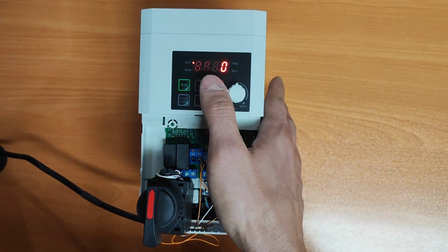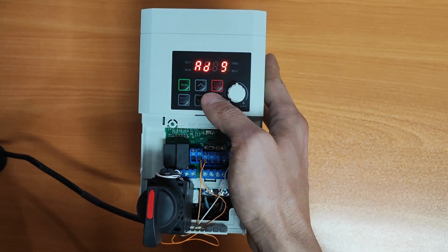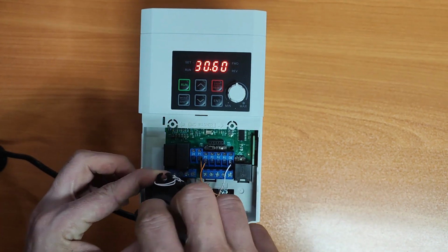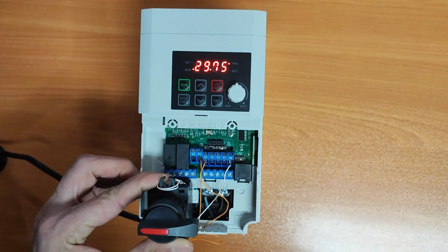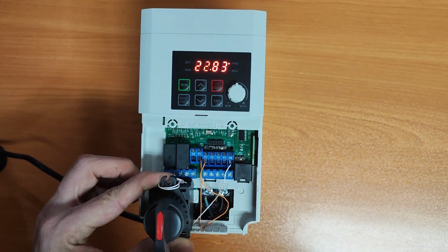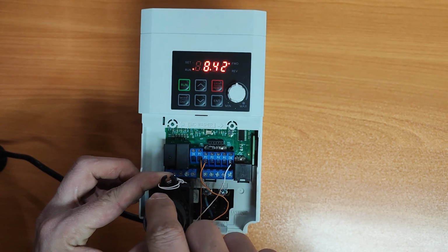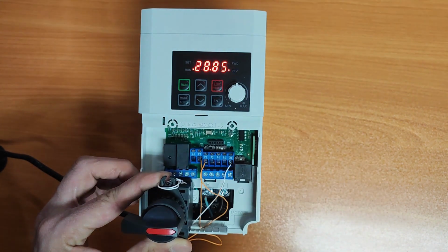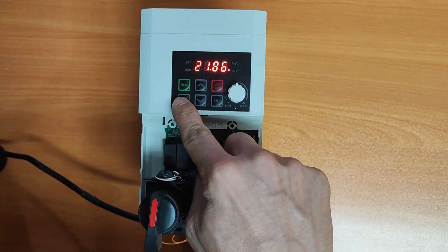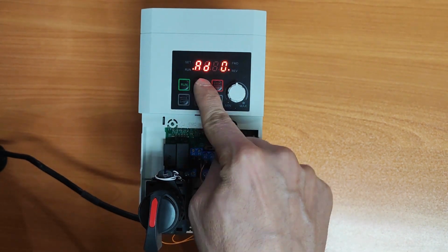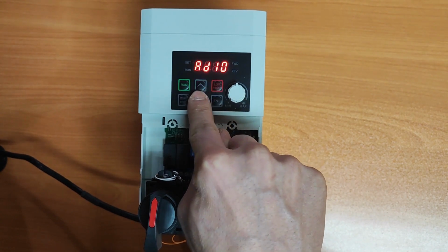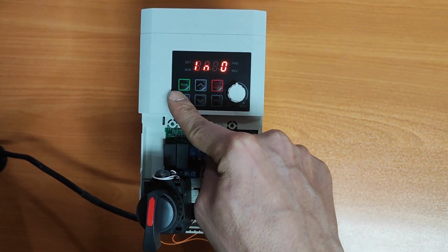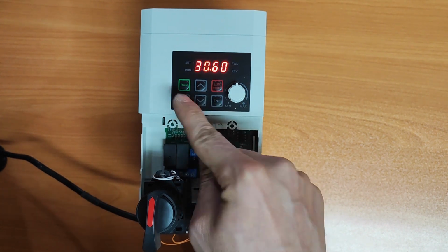Now we'll set it to 0, confirm it, and then go back. Now, if you take a look, the inverter starts in both the forward and reverse directions. You see that in reverse it started too. But if we set parameter number 9 in the AD group to the number 1, the inverter will only start in the reverse direction.